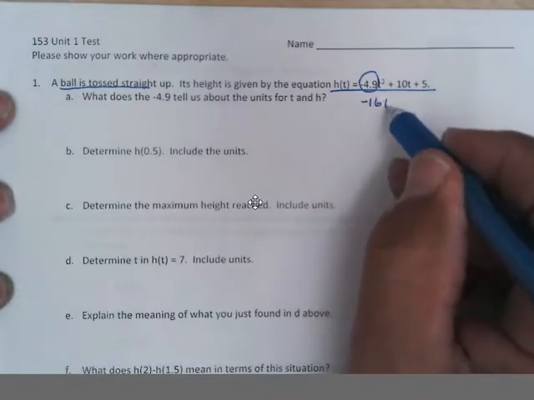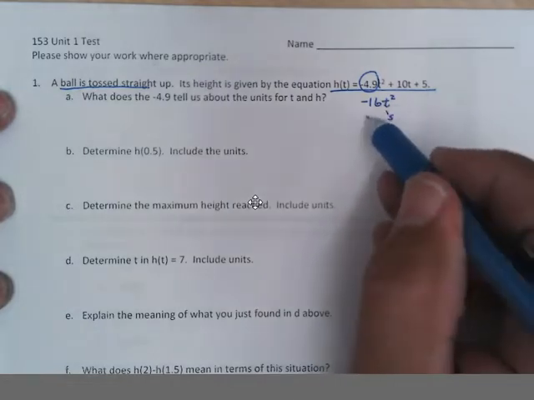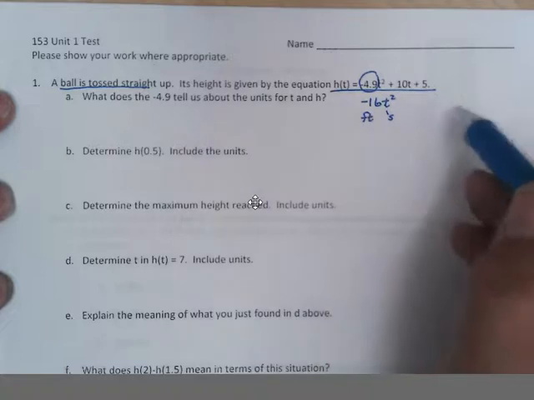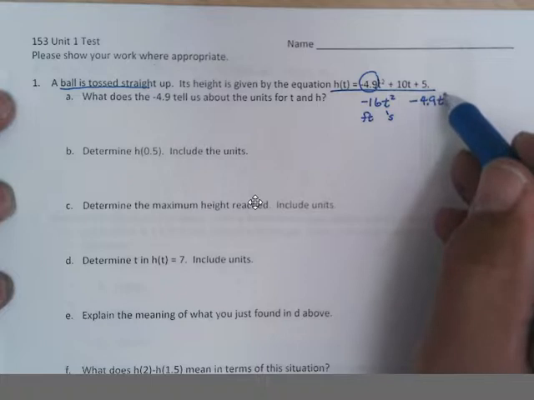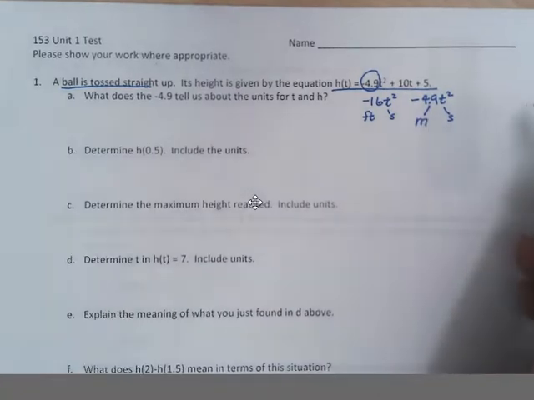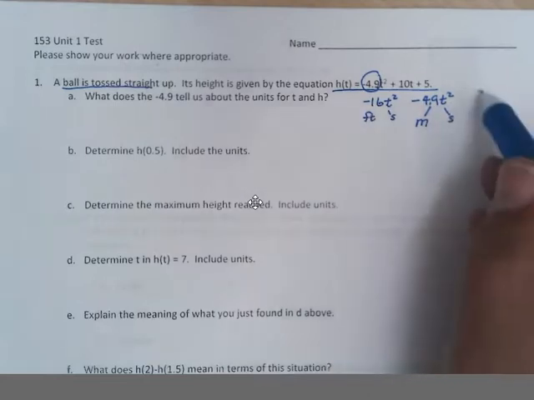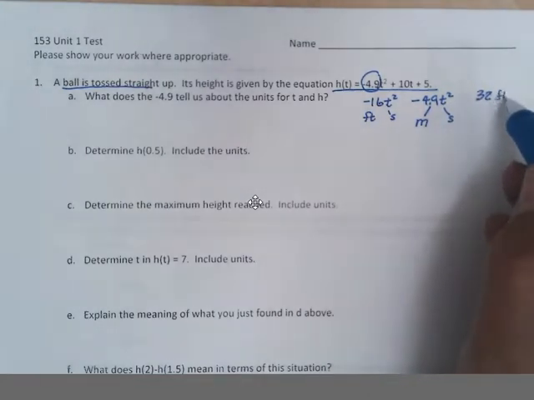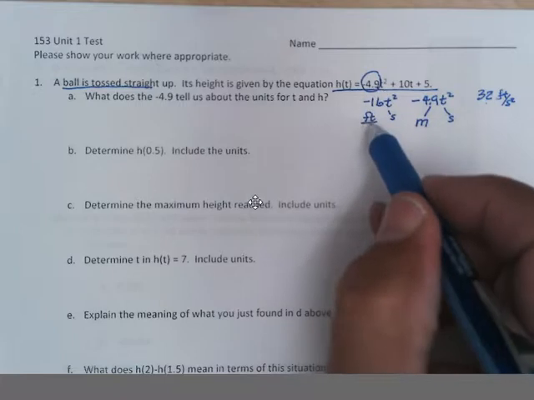Negative 16t squared tells us time is in seconds and the height is in feet. If it's negative 4.9 t squared, this is telling us the time is in seconds again and the height is in meters. Acceleration due to gravity is 32 feet per second squared, and half of it goes here in front of the t squared, according to what Galileo learned.